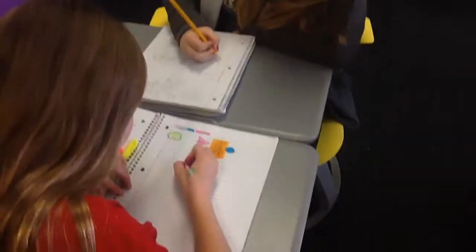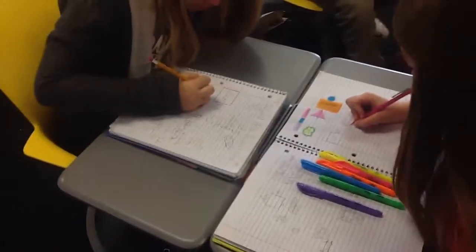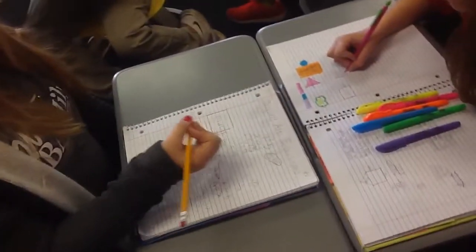No, remember, you have to have the base. Would we have the base?